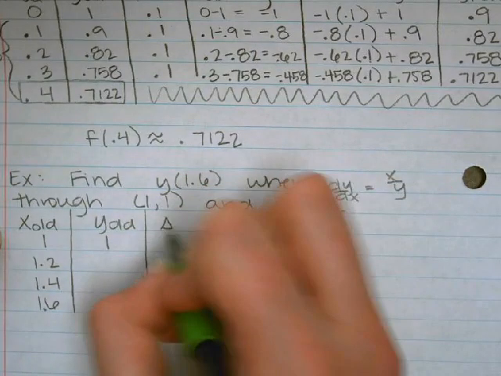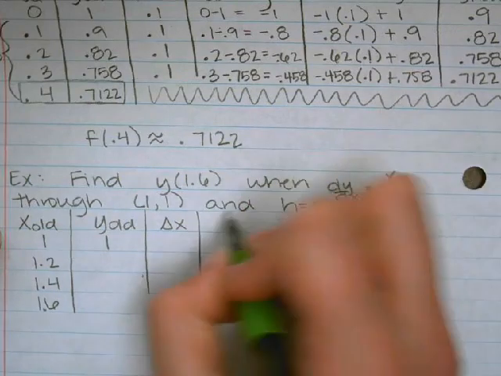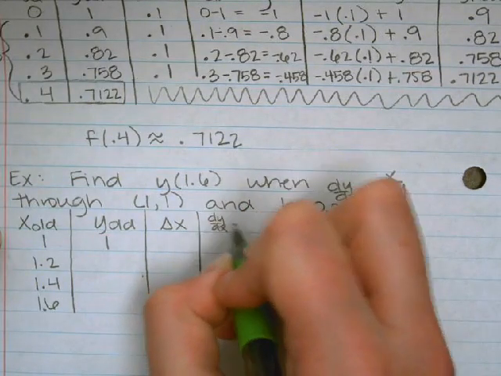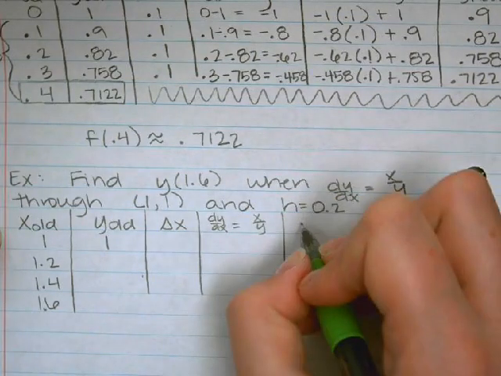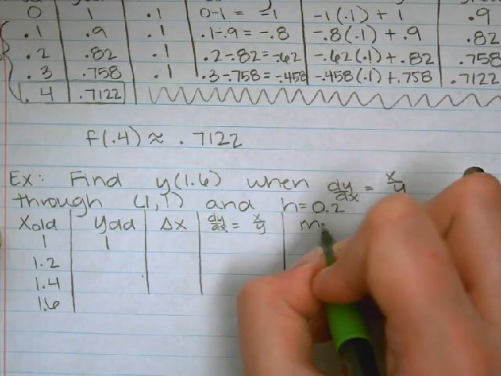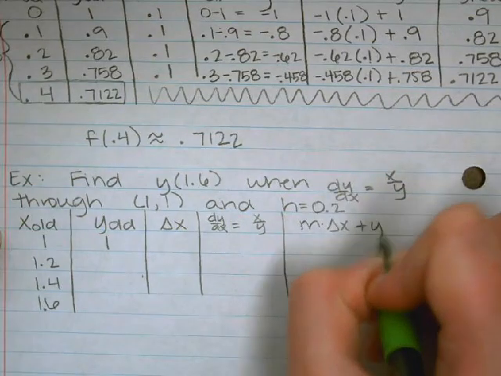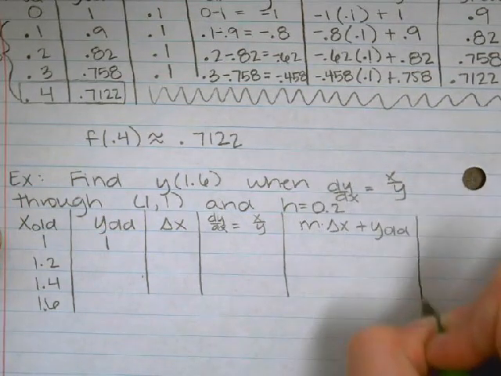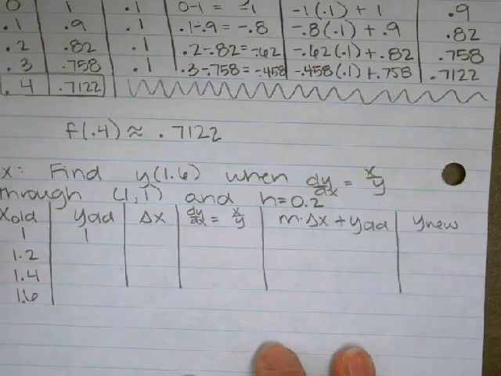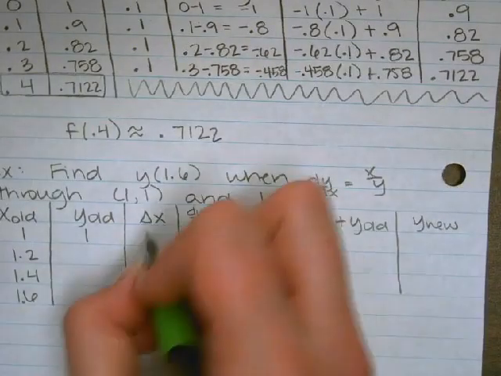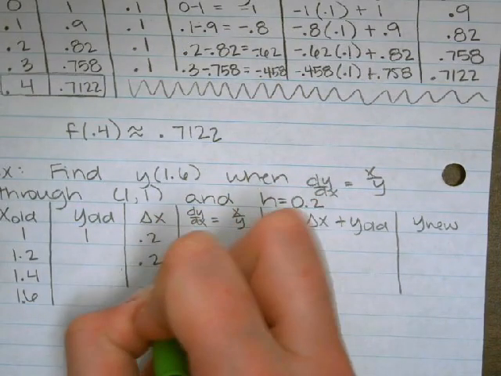I have my delta x. I have dy dx equals x divided by y. I have m times delta x plus y old. And I have y new. All right, so my delta x each time was 0.2.